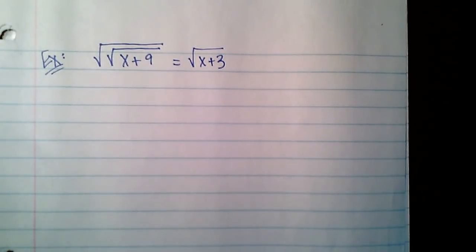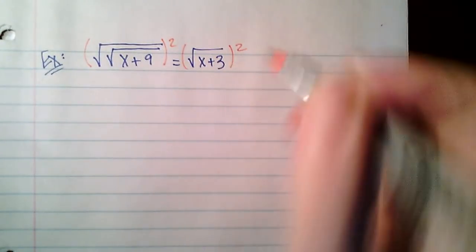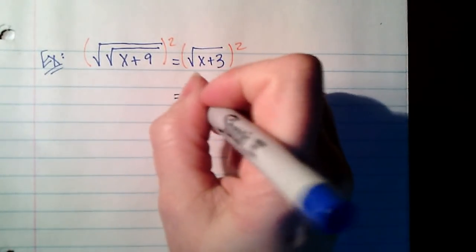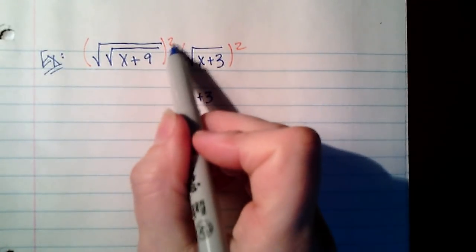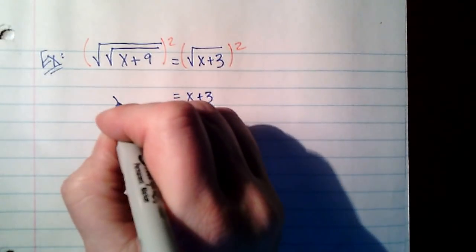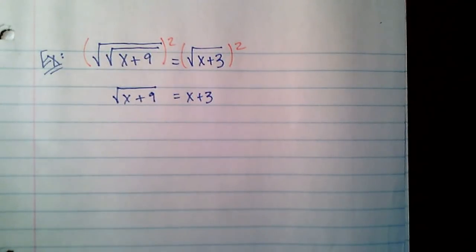And the way that we're going to handle it is we will square both sides. So I'm going to start by squaring both sides. Now, when I square the right-hand side, I'm going to get x plus 3. When I square the left-hand side, this square can only take away one of the square roots. So I'm actually still going to have the square root of x plus 9 over here. I only got rid of one of the radicals. So what am I going to do now? I still have x plus 9 equals x plus 3.